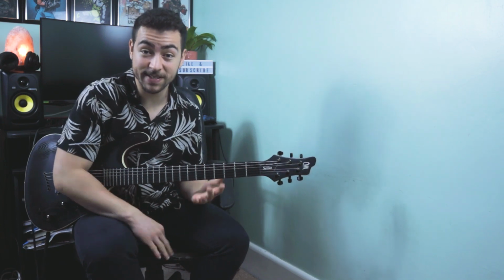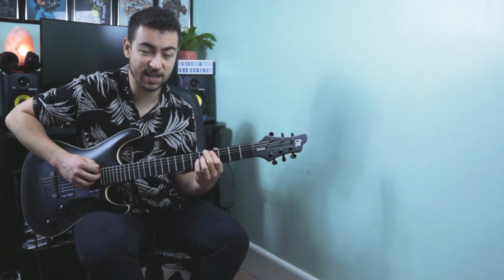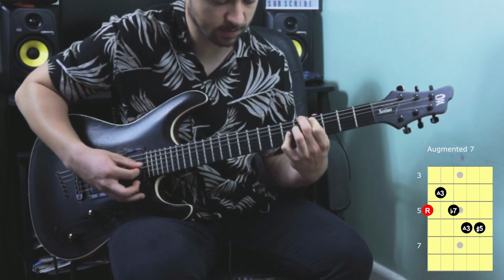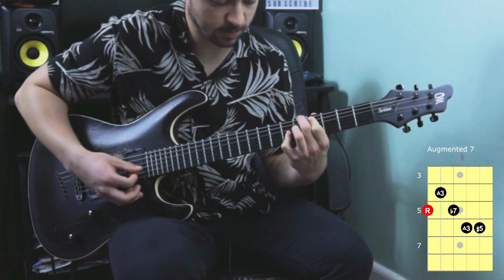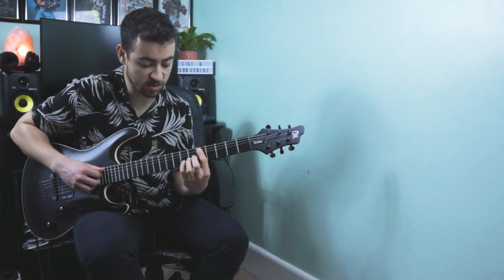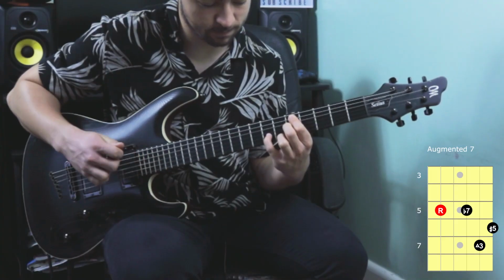Let's take a look at the augmented 7th chord. The augmented 7th chord is used in the same way, just a little bit spicier. This is how you play it with the root note on the low E string. And then this is how you play it with the root note on the A string.